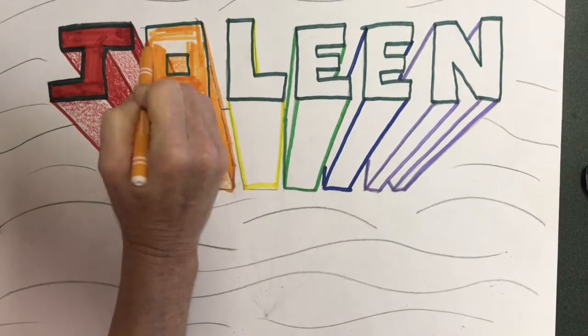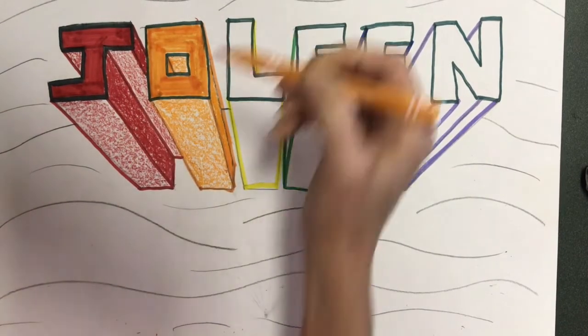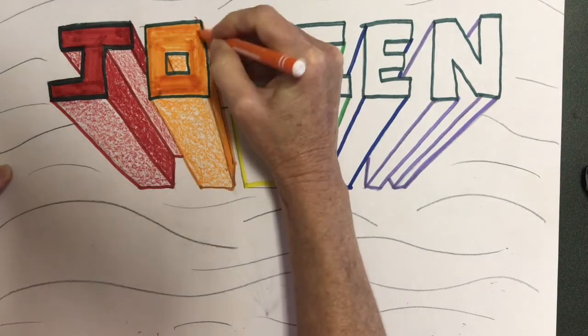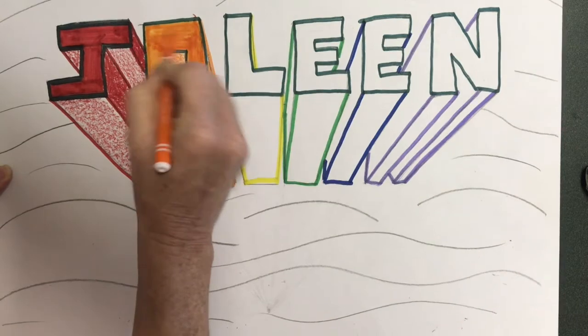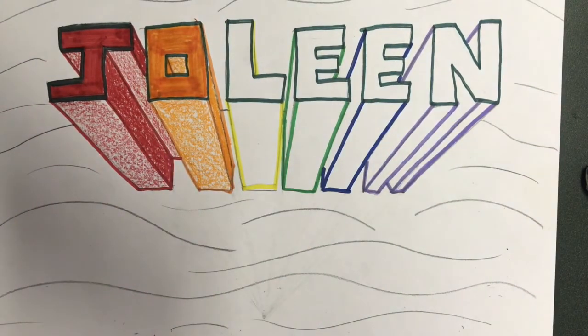If your marker does not appear darker than your crayon, you might have to go over it with another layer of marker or a different type of orange. There, this orange here is a little bit darker. A new one, I'm going to make it even darker by putting another layer of marker on top.